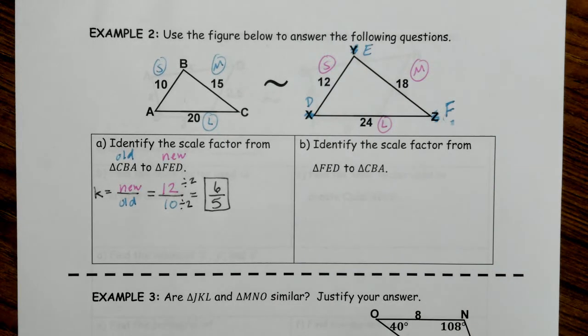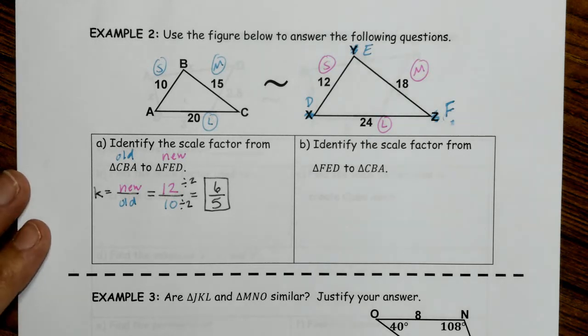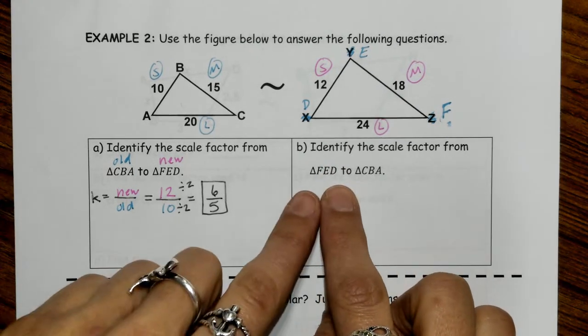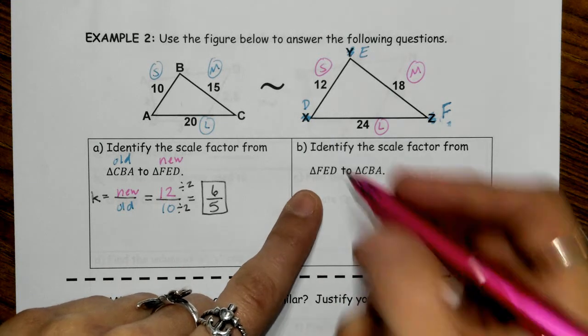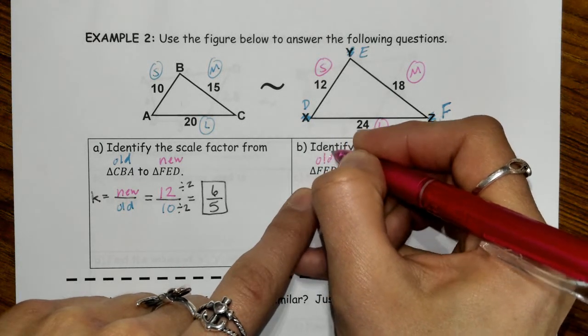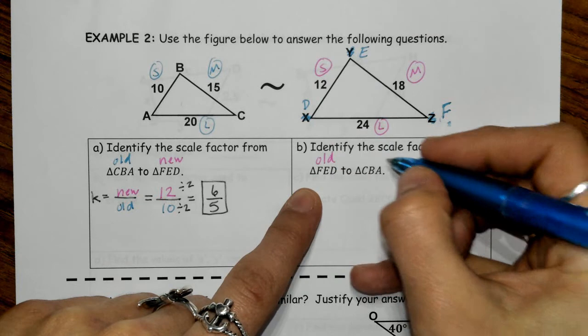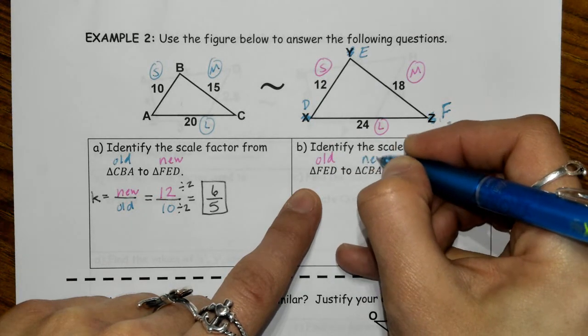You can also turn it into a decimal if you would like to, whatever they're asking for. Next, we're going to go the other direction here. We're going to go from triangle FED, so now this is our old or our original, and we're going to go to triangle CBA, which is our new.